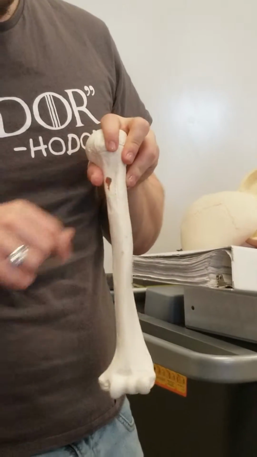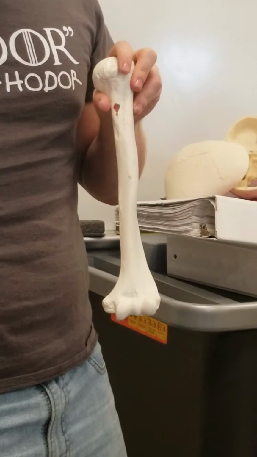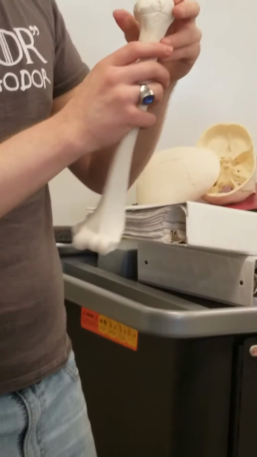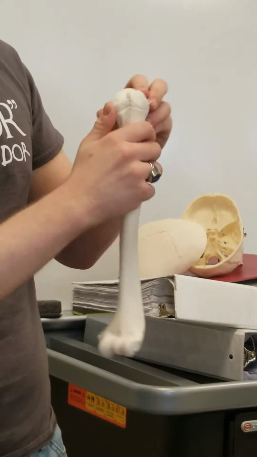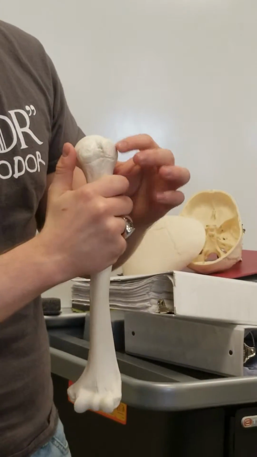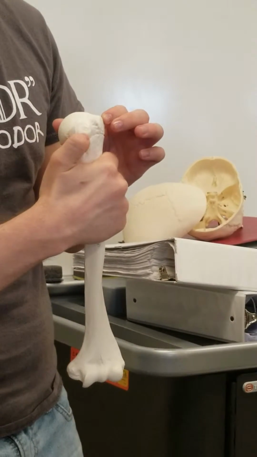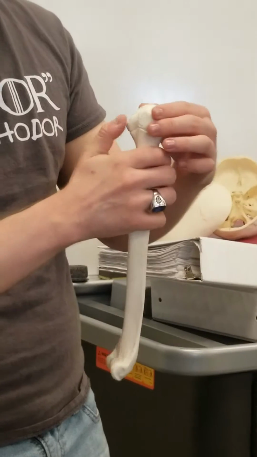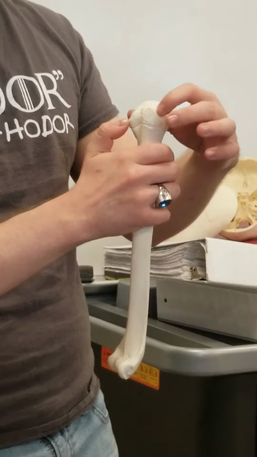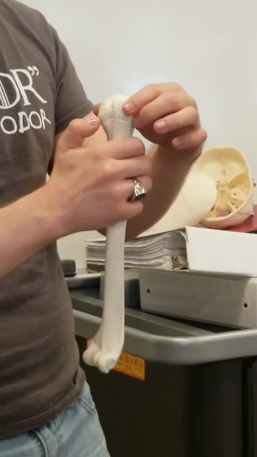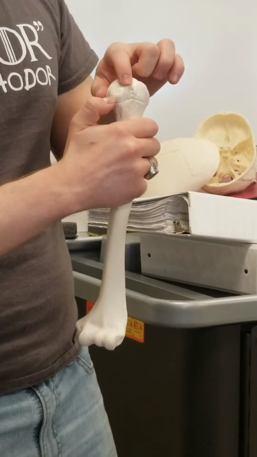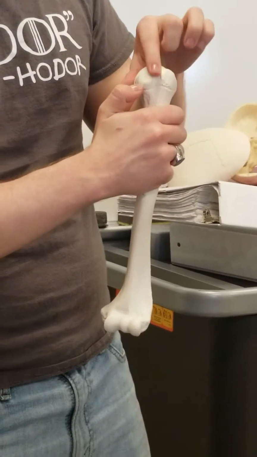So now you have your greater and lesser tubercle, and that you can kind of base on size. Greater tubercle, lesser tubercle. See how it's kind of smaller and a little bit lower, or a little bit more distal. That's how you can know. Greater, lesser tubercle into tubercular sulcus.